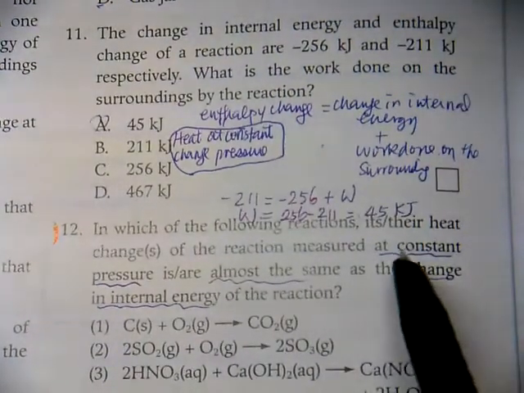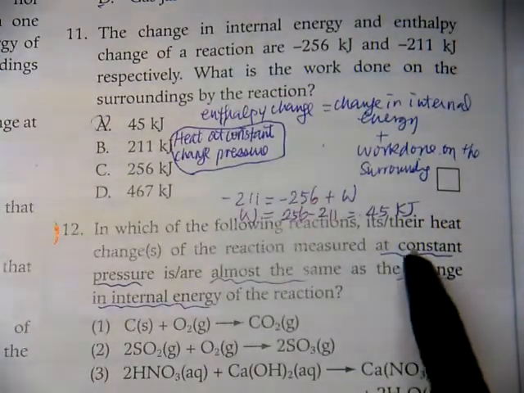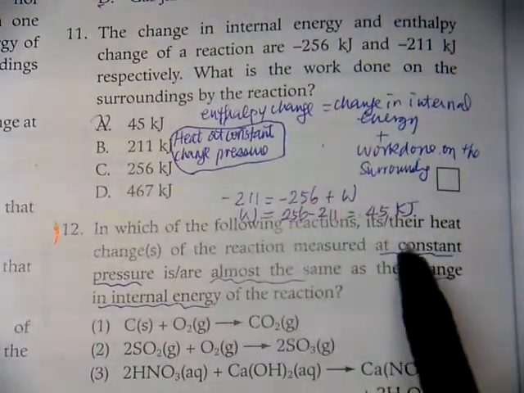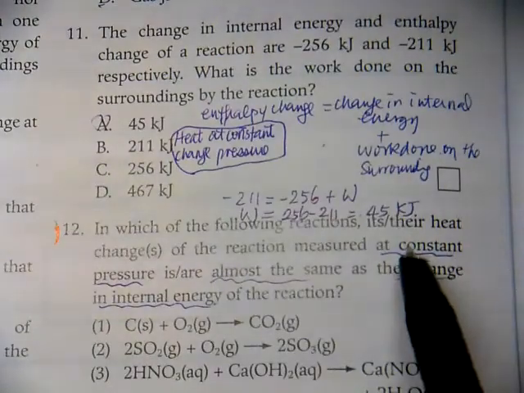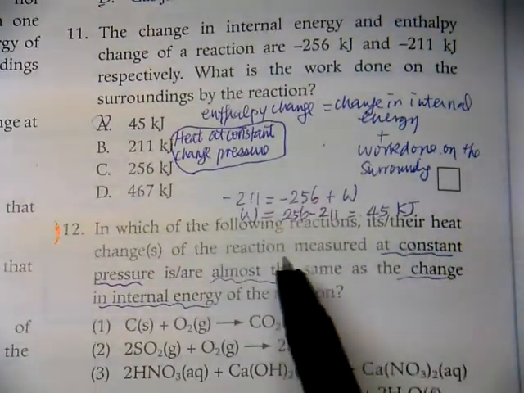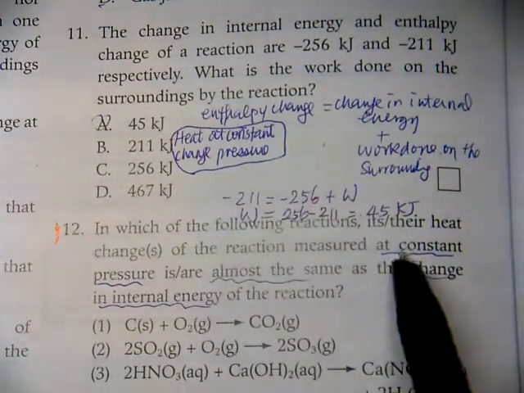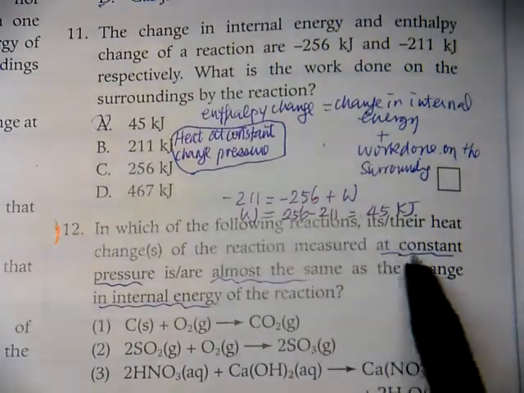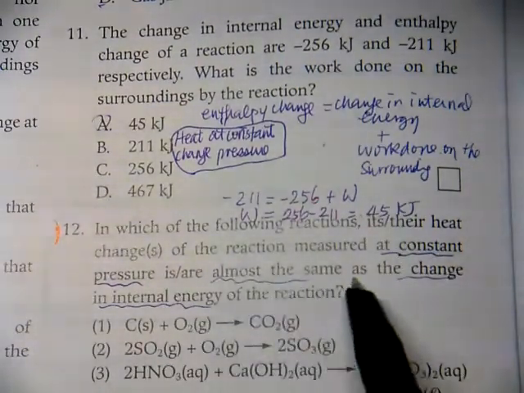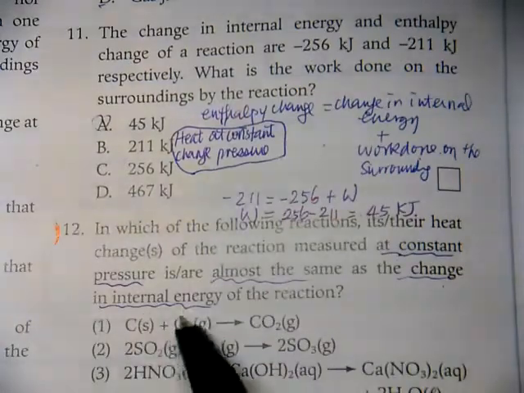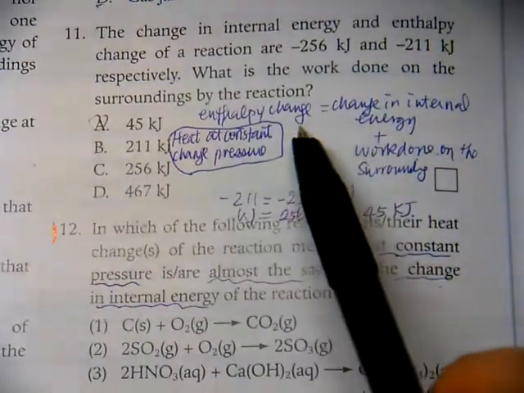Now, let's look at the question again. The question asks us to predict in which situation enthalpy change, because here it is mentioned at constant pressure, is almost the same as the change in internal energy. Let's use this example.